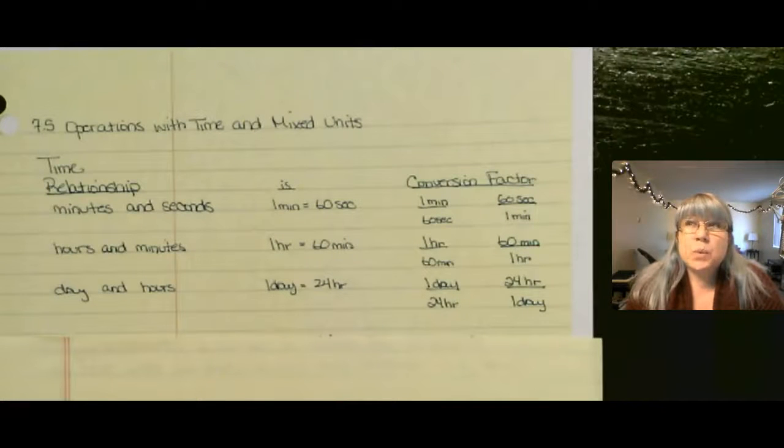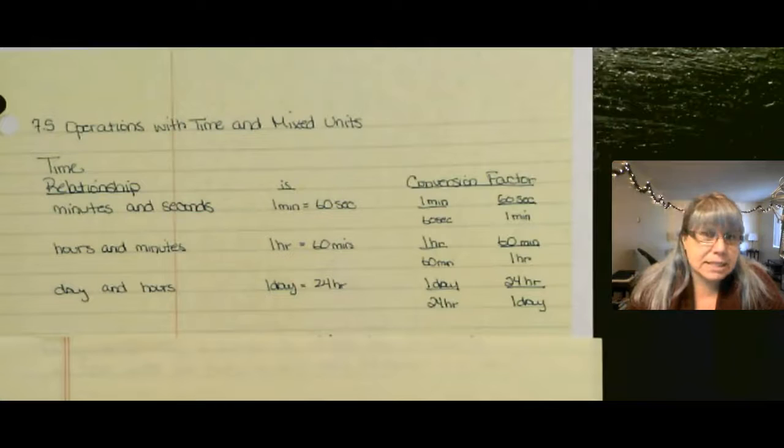So if we're dealing with unit analysis with time, it's probably the most common that we've done. We kind of instinctively, or we've grown up with, the idea that there are 60 seconds in a minute, 60 minutes in an hour, and 24 hours in a day. And we can also extend that to 7 days a week and 52 weeks in a year.